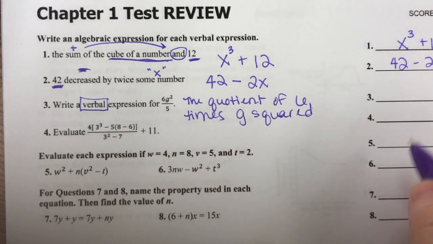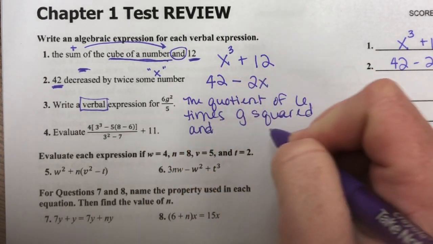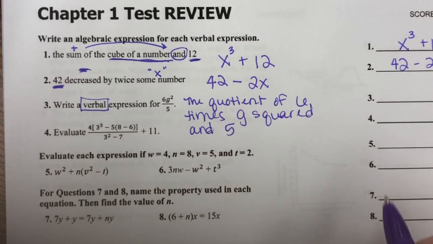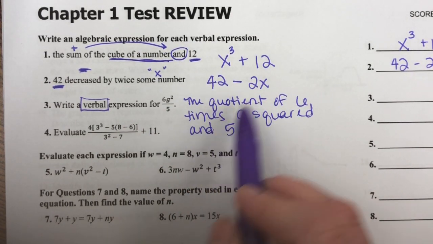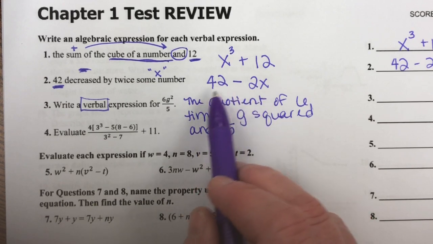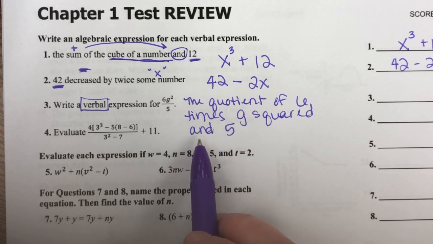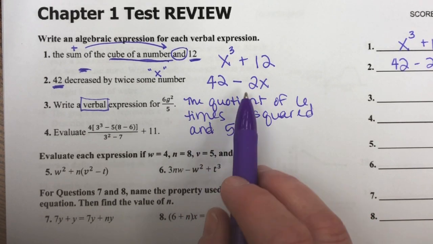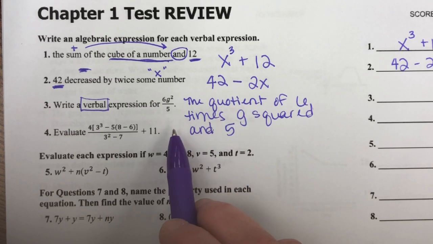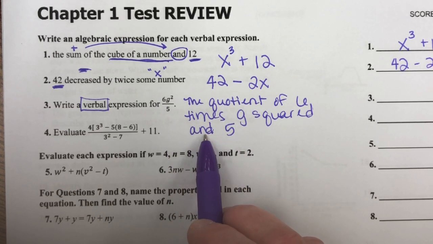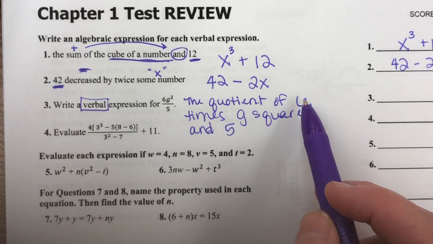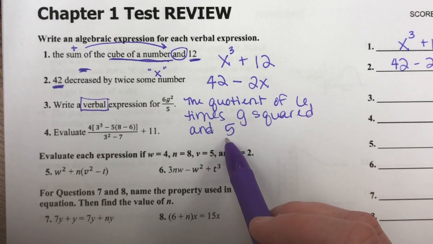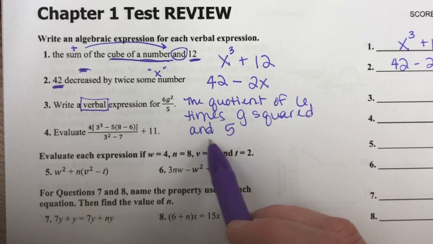squared and 5. So remember, if we were translating this, I see the quotient of, so I ask myself, okay, what am I dividing? And I look for my and sign. And the terms that I'm dividing are in the front and behind the and sign. What two things am I dividing? I'm dividing 6 times g squared and 5, because they're on either side of the and sign.